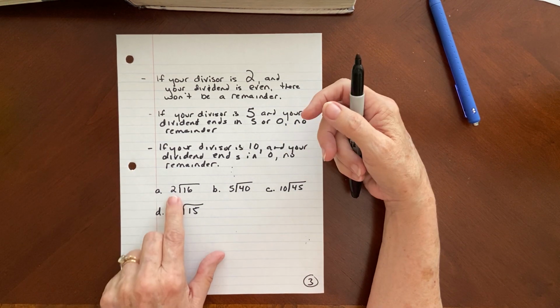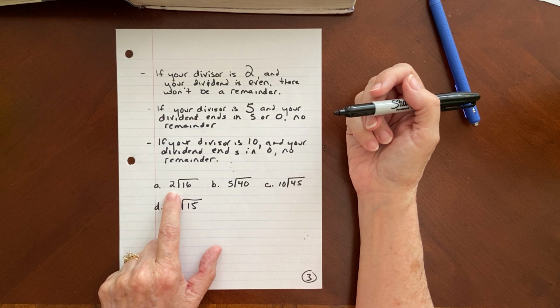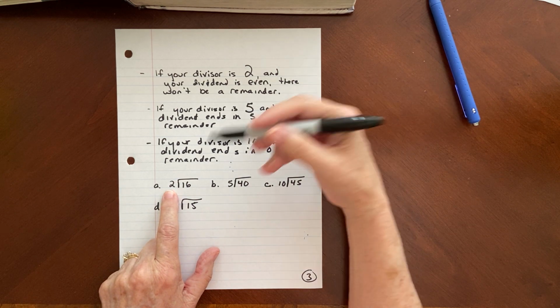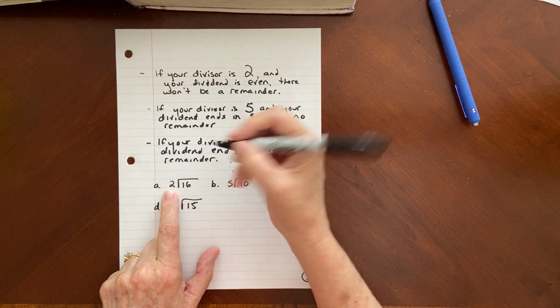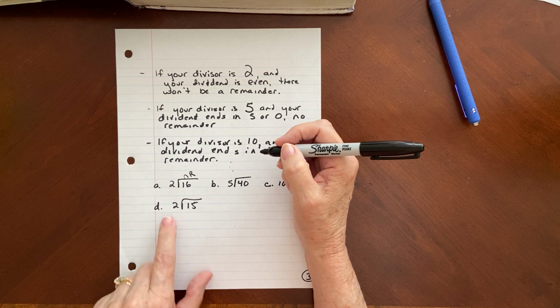Okay, so you have a divisor. Remember, it's the one knocking on the door. The divisor is 2. So we're checking to see if that's even. Yes. So will there be a remainder? No remainder.